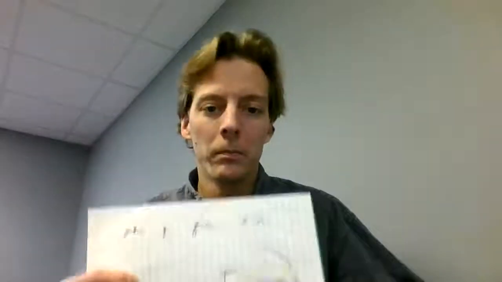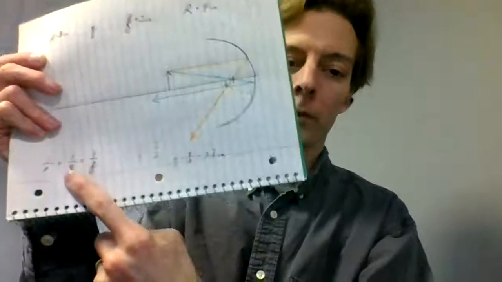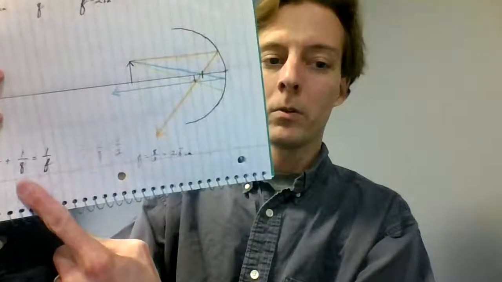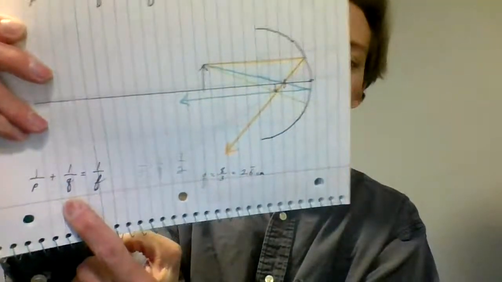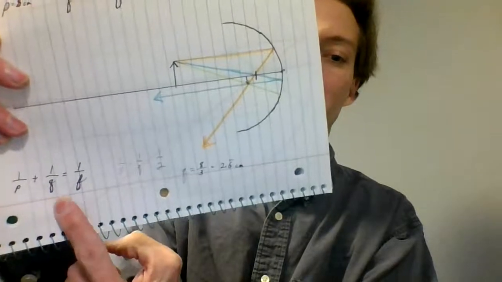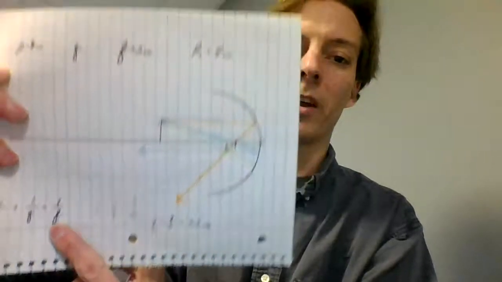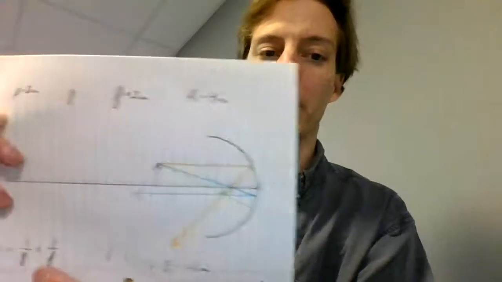All right, last little thing. How in the world do we calculate this? Because if we're not good at the geometry or the drawing, how can we calculate this and back this up? And it's so simple. 1 over P plus 1 over Q is 1 over F. Object distance, image distance, focal length. That's it. For this first mirror, what do you have?